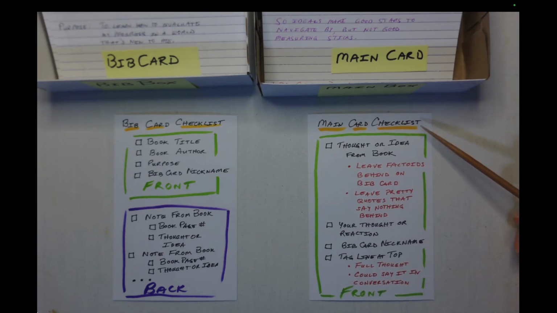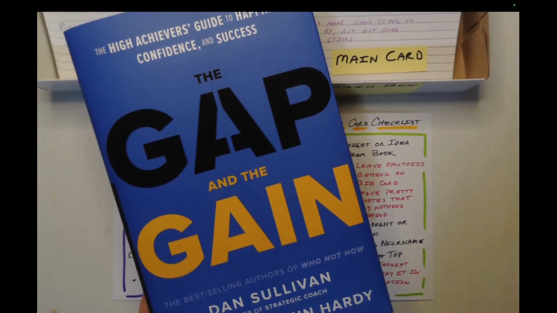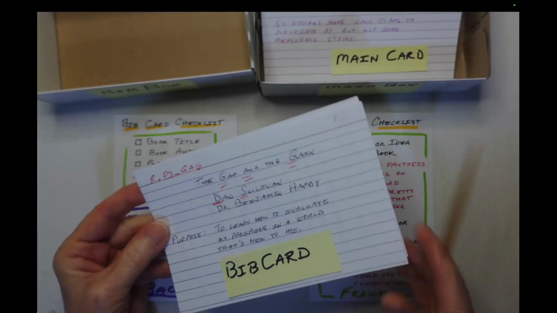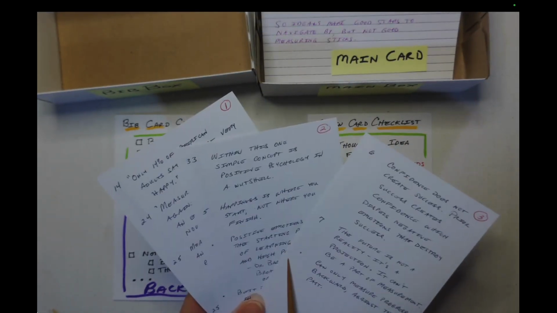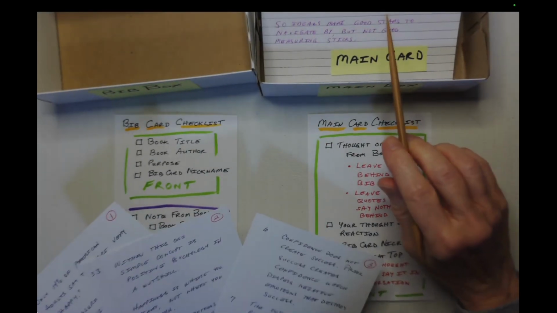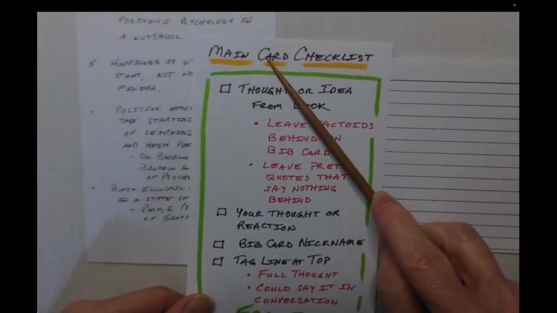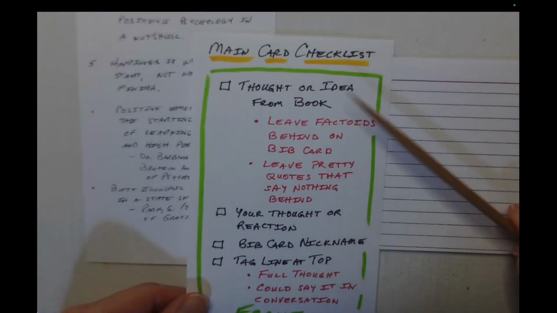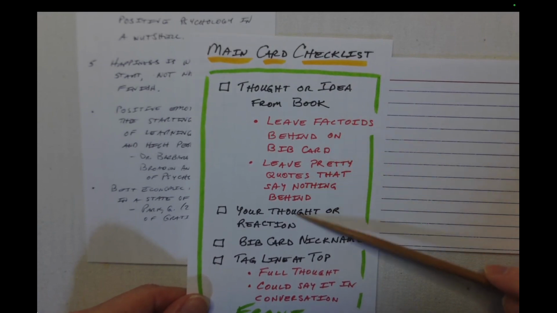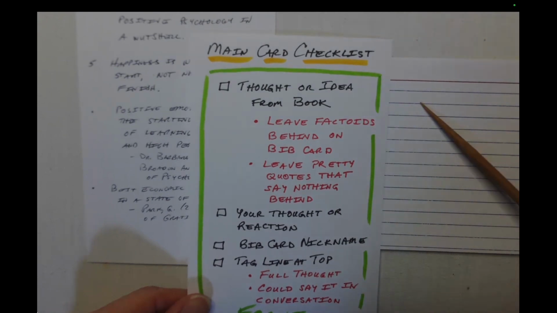I'm going to show you another example using the book I was working on, The Gap and the Gain by Dan Sullivan. So I'm going to be returning to my bib cards, and I'm going to be turning them over and picking another idea from these cards to put onto a new card for my main box. Let's do that. Okay, taking out my main card checklist, the first thing I need to do is to go over my bib card and decide what is a big important idea that I want to bring over to my new main card.